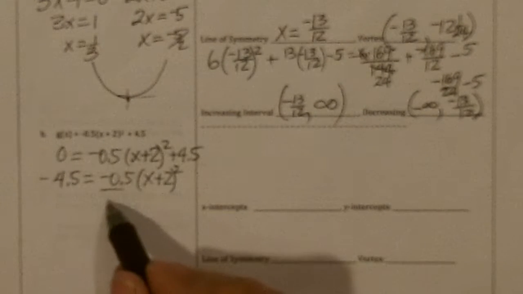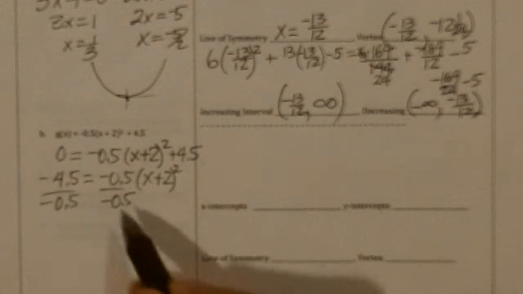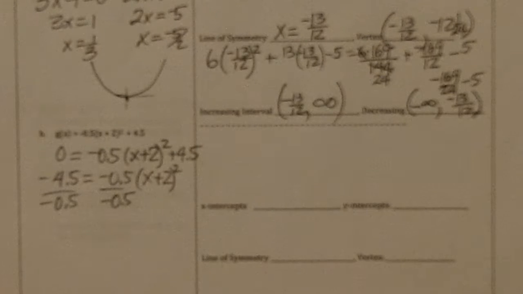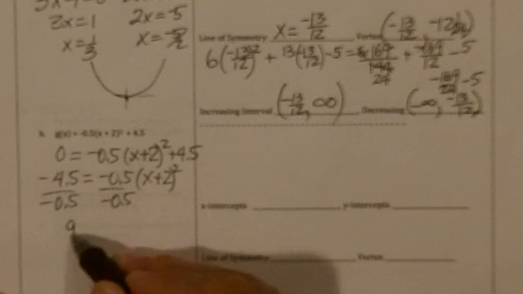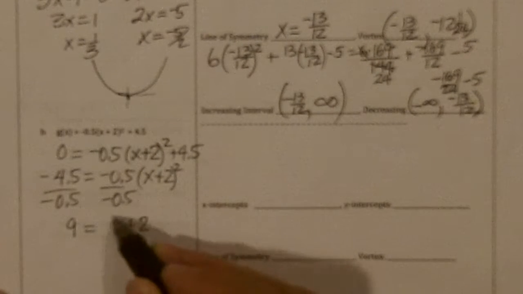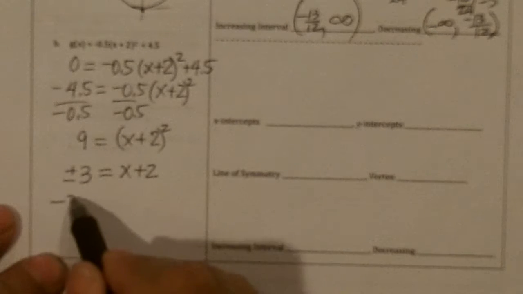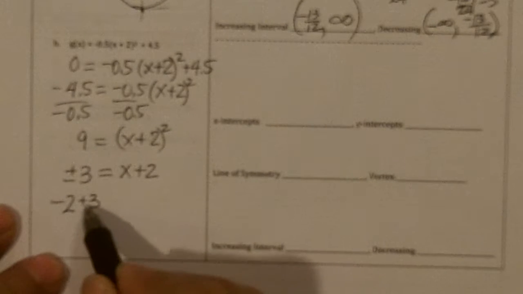Divide by the negative 0.5. And half goes into 4.5 9 times, and negative divided by negative is positive. To get rid of the square, we take the square root of both sides, and the square root of 9 is plus or minus 3. Subtract 2 from both sides, and we get minus 2 plus 3, or minus 2 minus 3 for x.